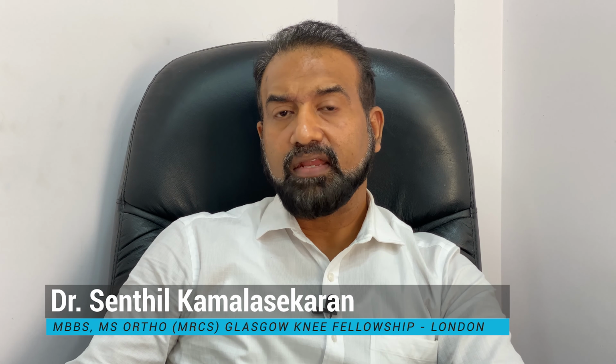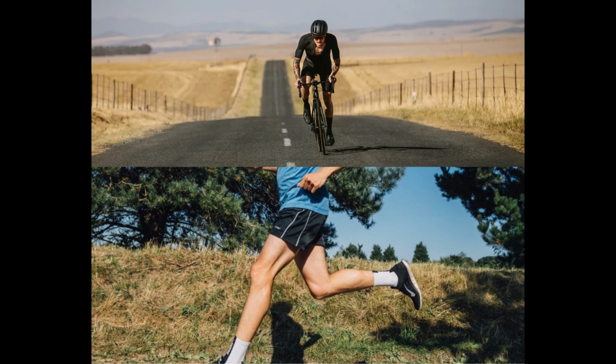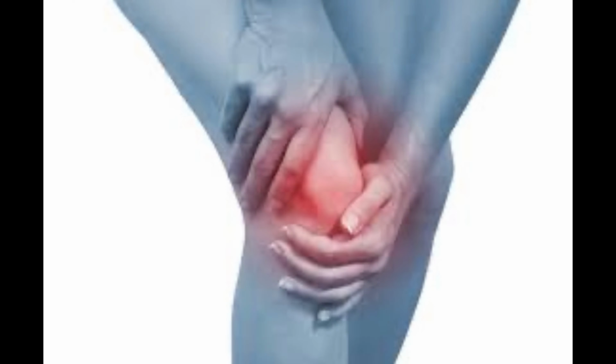Today I am going to talk to you about IT band syndrome, or pain on the outer side of your knee. IT band syndrome is a condition which is very common and affects runners and cyclists. However, it is different from the runner's knee, in which you have pain in the region of your kneecap. In this condition, the pain is located on the outer aspect of the knee.